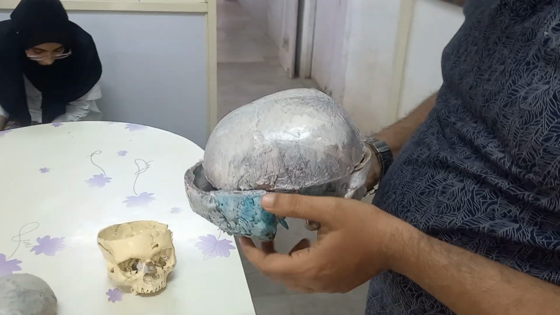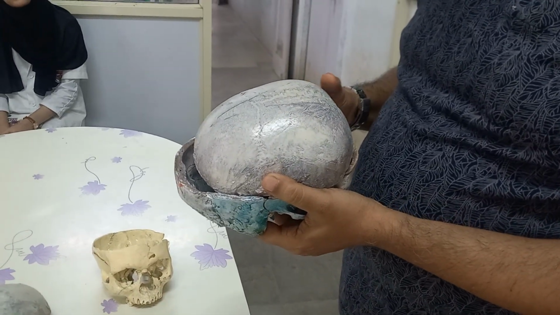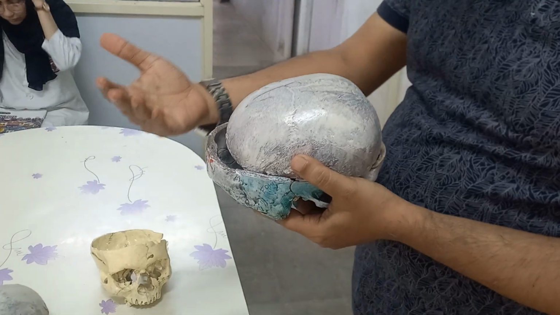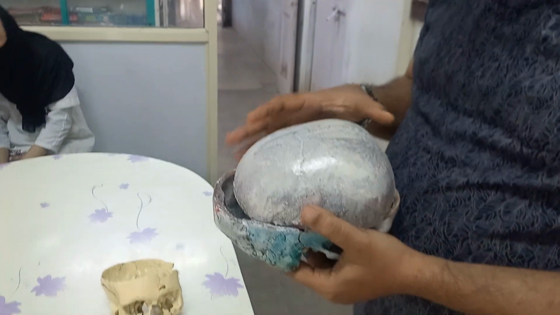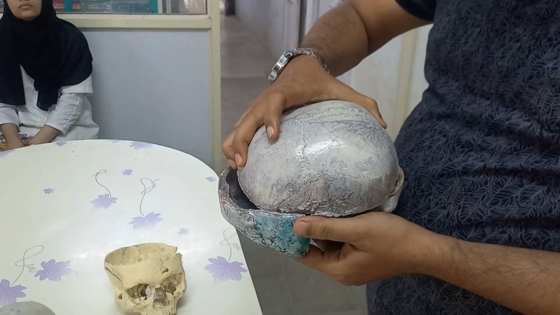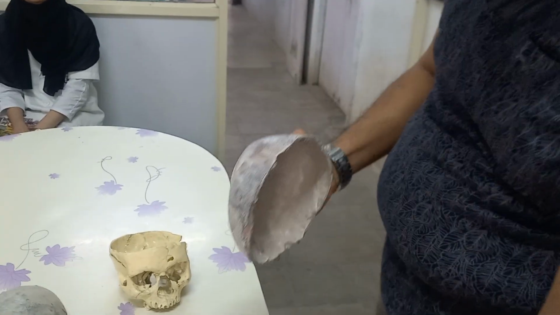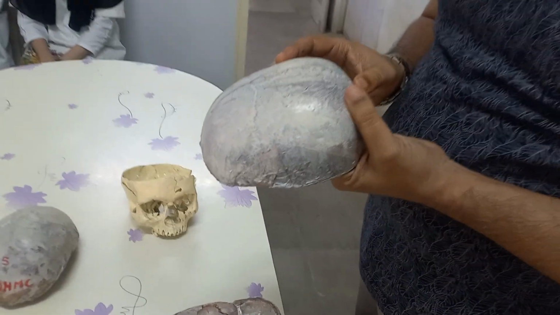So today we are going to see cranium. It has got different views: norma frontalis, norma lateralis, norma basalis. But we'll see part by part, layer by layer. First, this part. This part is called the vault or calvarium.